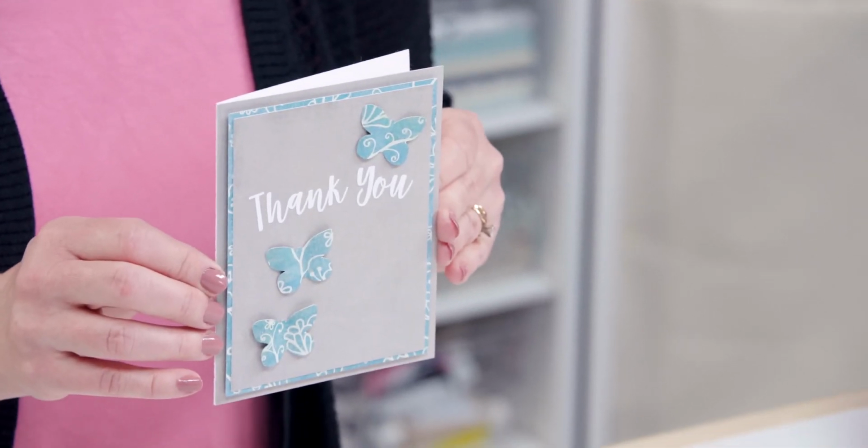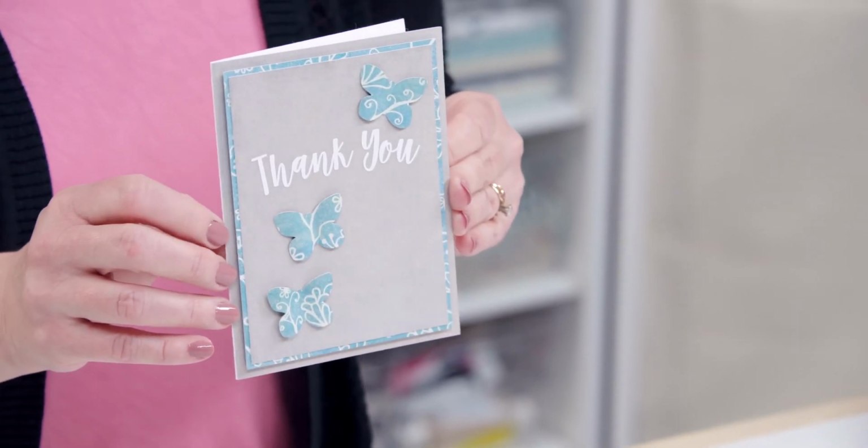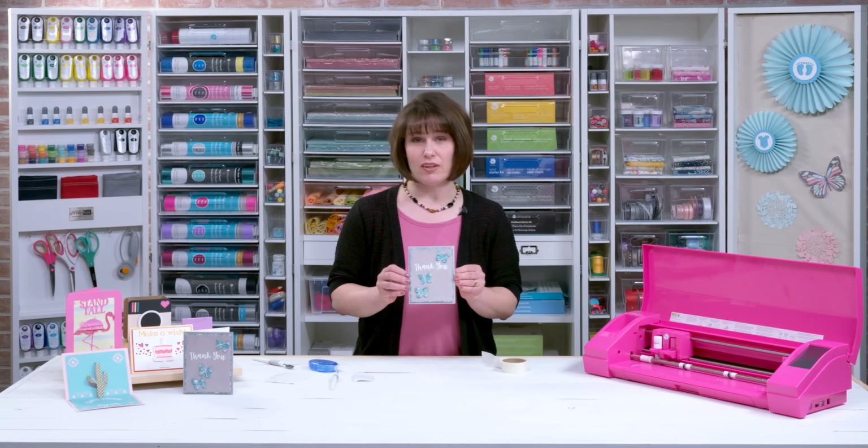And you can see how Silhouette Studio has a lot of tools you can use when designing from scratch without library designs.